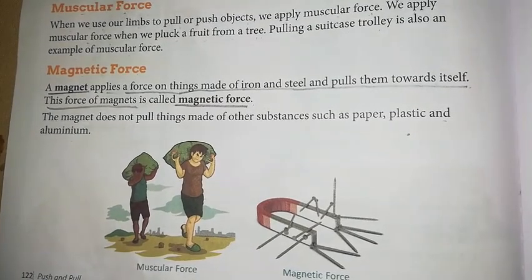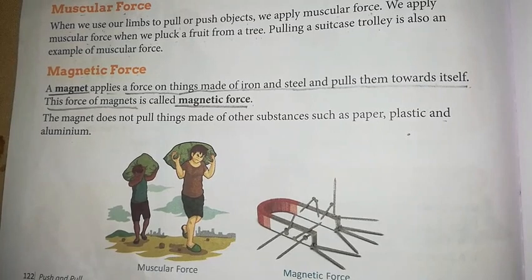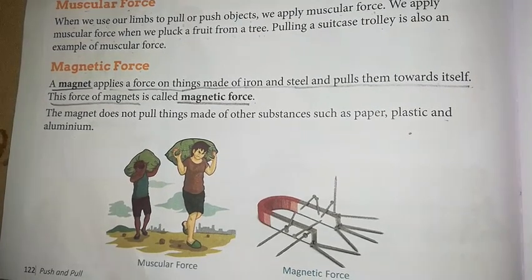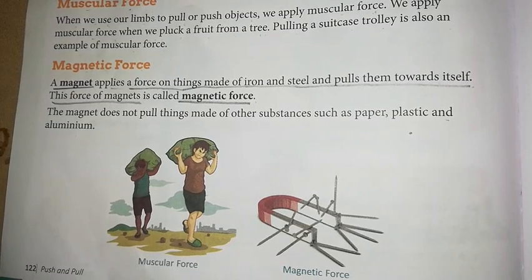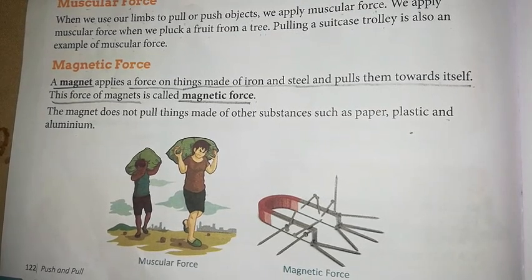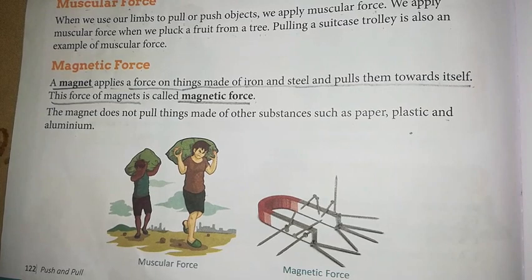As we know, a magnet can pull things made of iron and steel towards it. But a magnet cannot pull things made of other substances like paper, plastic or aluminium.